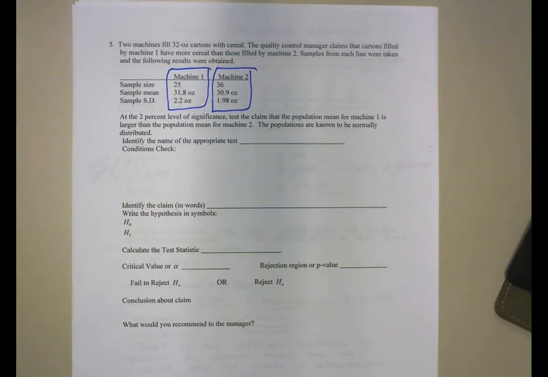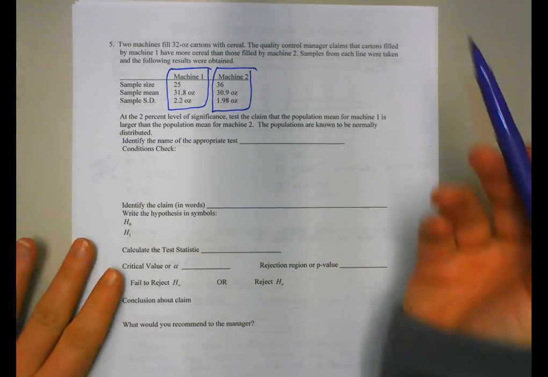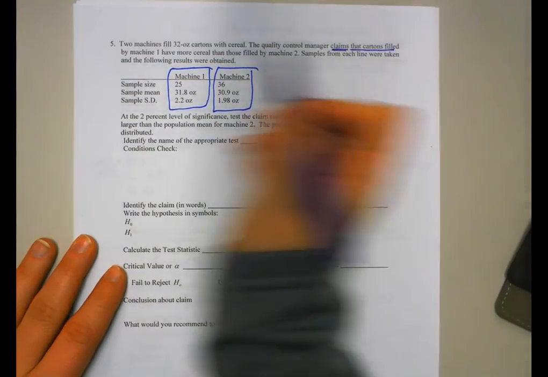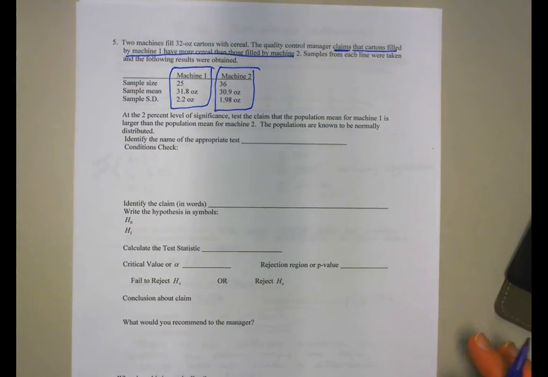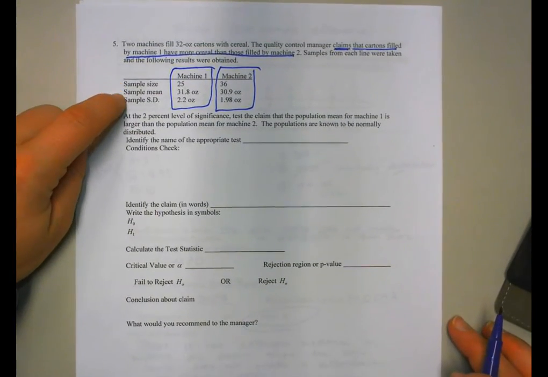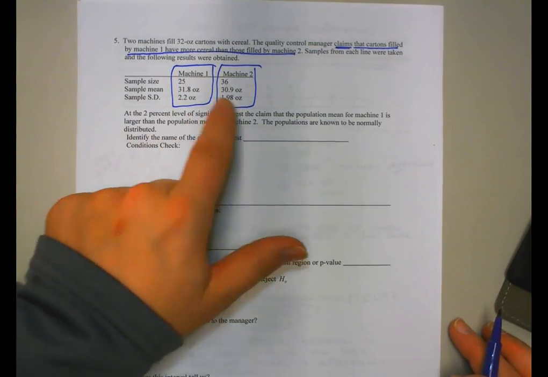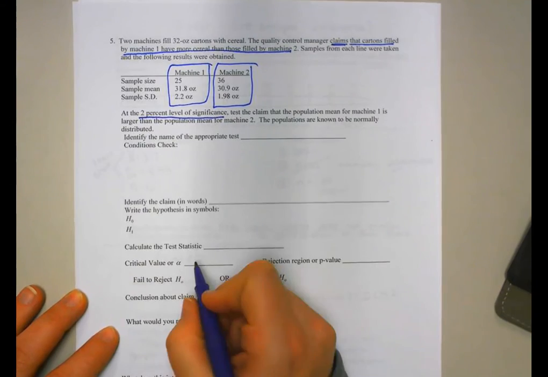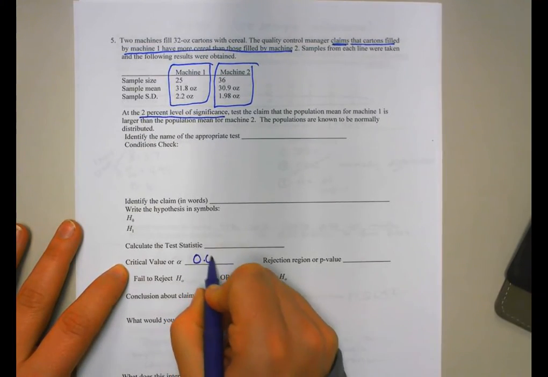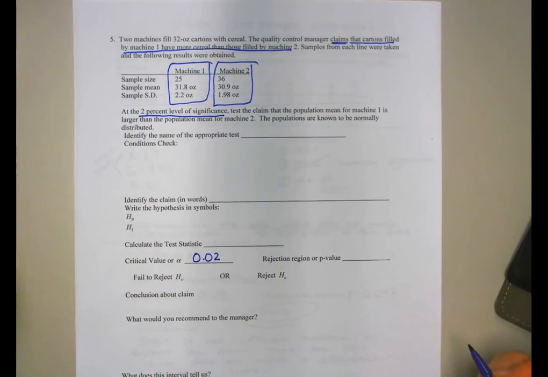It says two machines filled 32-ounce cartons of cereal. The quality control manager claims the cartons filled by machine 1 have more cereal than those filled by machine 2. Yeah, claims. It says right here, that's going to tell you your claim. Samples from each line were taken and the results following were obtained. So we're given the sample size, the mean, and the standard deviation for both of these. At a 2% significance level, so that means, if I wanted to go down here and write it, I could write 0.02 right here. That's what they wanted me to use as the significance level.